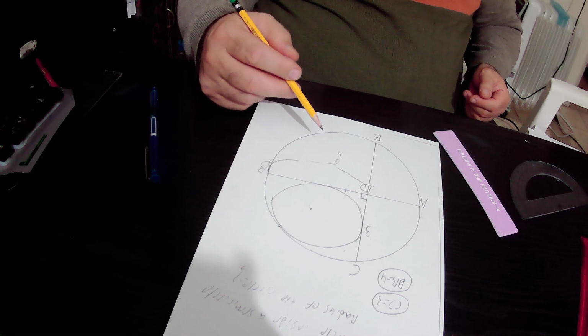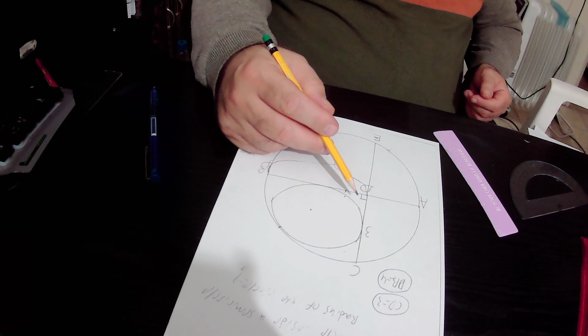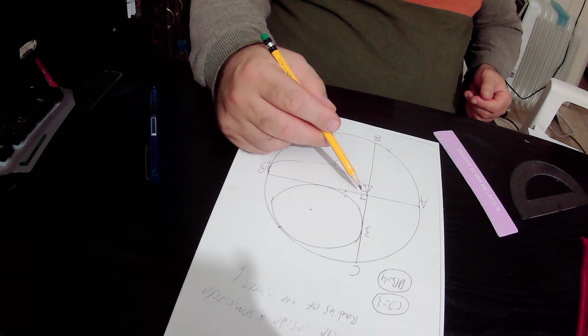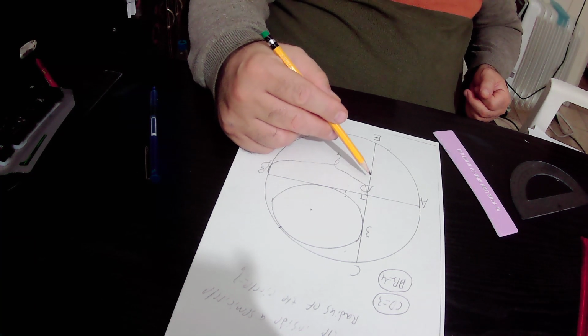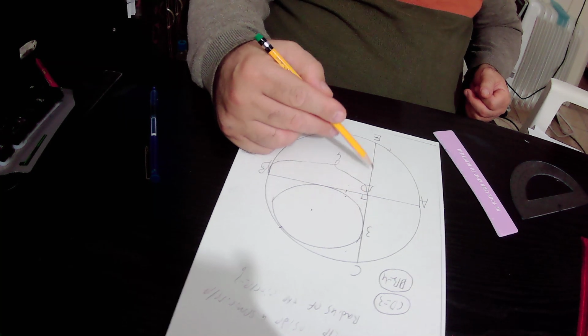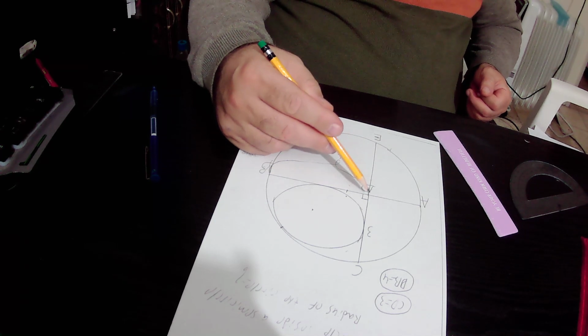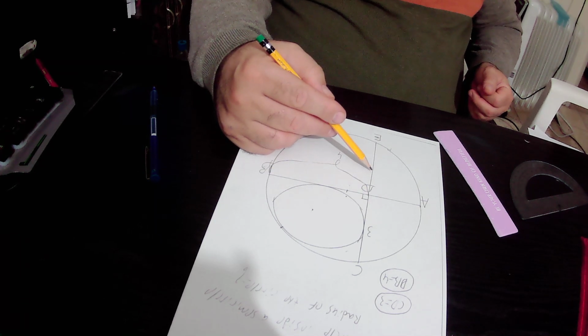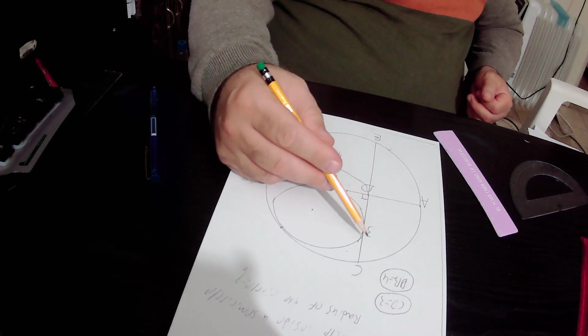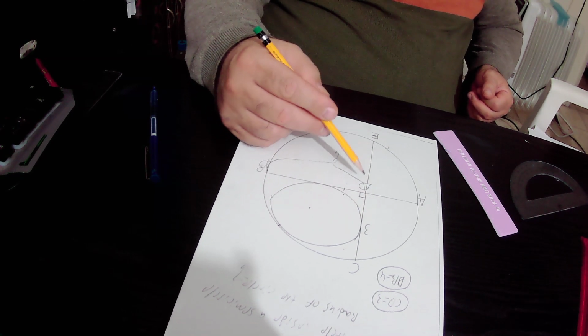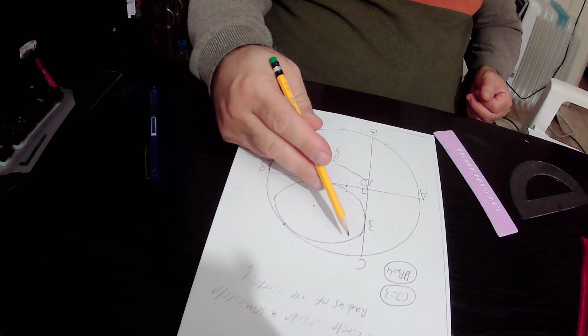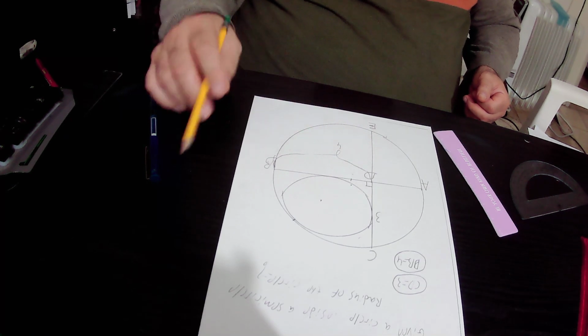We know that CD is a straight line, and then we extended the straight line CD by a straight line, so CE, the result, must also be a straight line, because when you extend a straight line by a straight line, the result must be a straight line. So CE is a straight line.